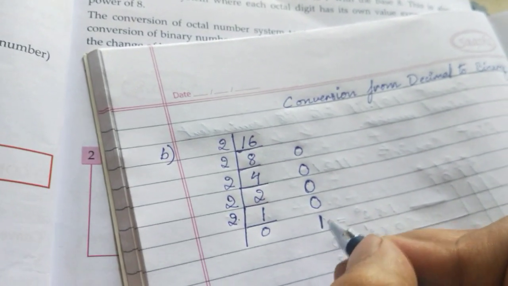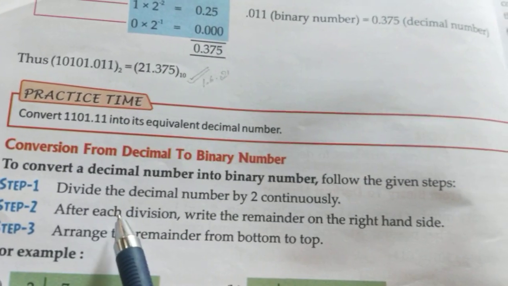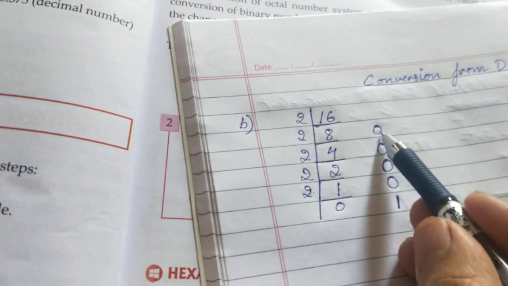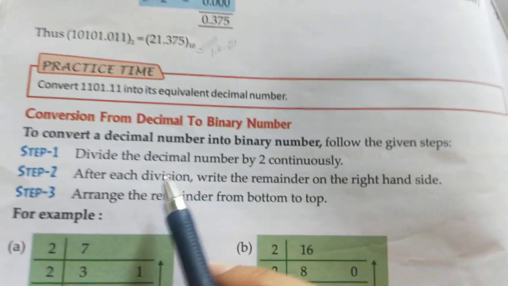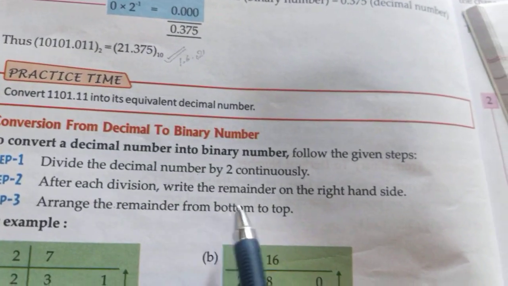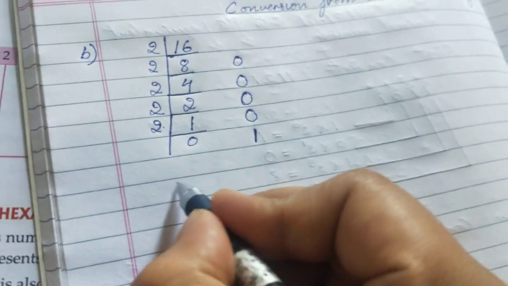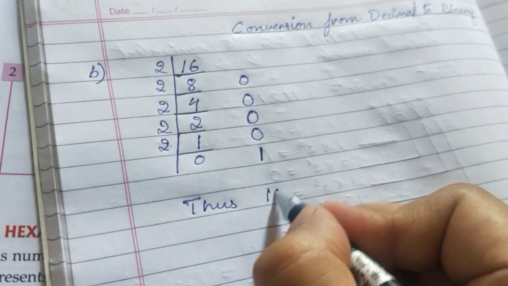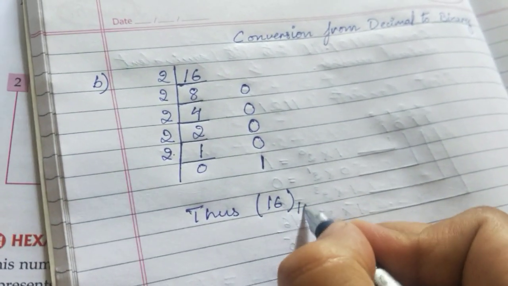Now they have asked you, after each division, to write the remainder on the right hand side. We have written the remainder on the right hand side. Now they have asked you to arrange the remainders from bottom to top. So you write 16, which is a decimal number, so it has base 10.